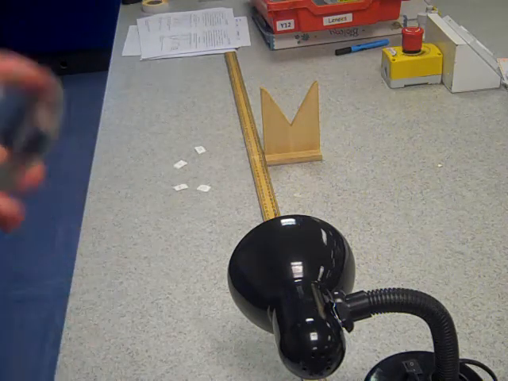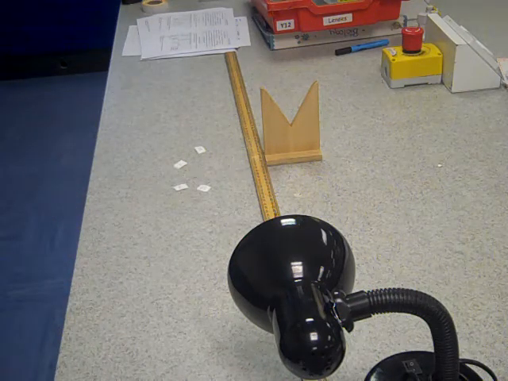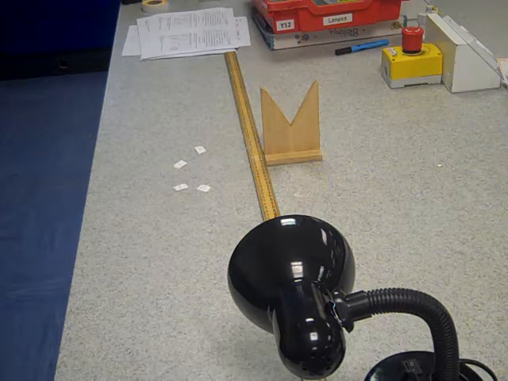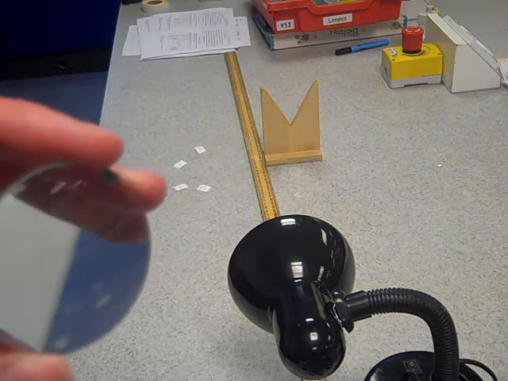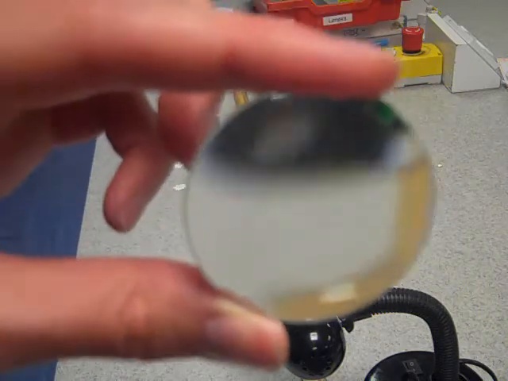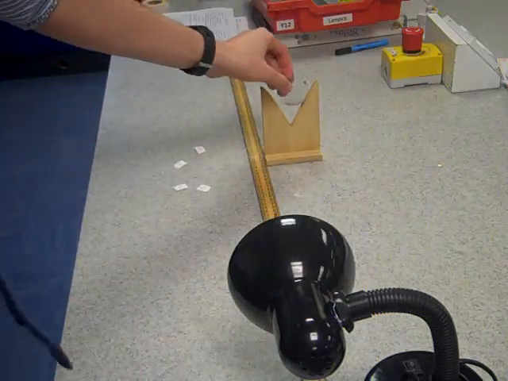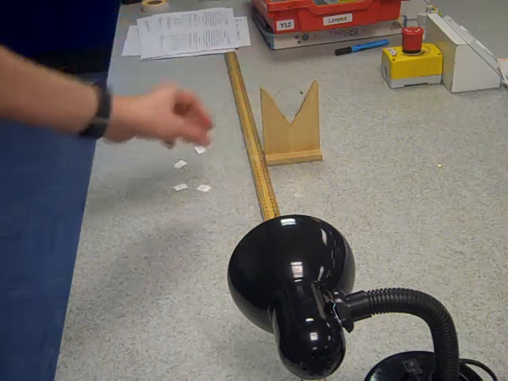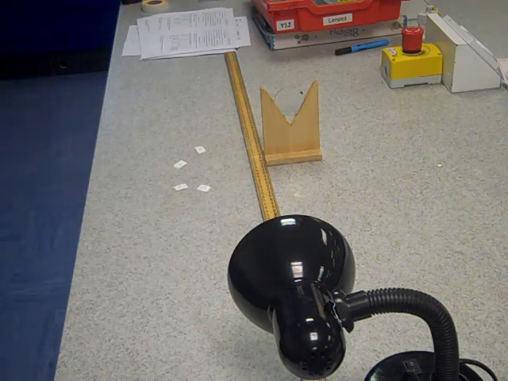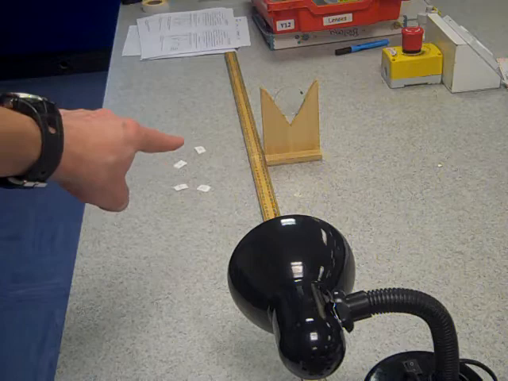So what we're going to do is see how the image varies when the object is placed at different distances from the lens. Firstly, put the lens in the lens holder and put that in the middle of your meter ruler at about 50 centimeters.